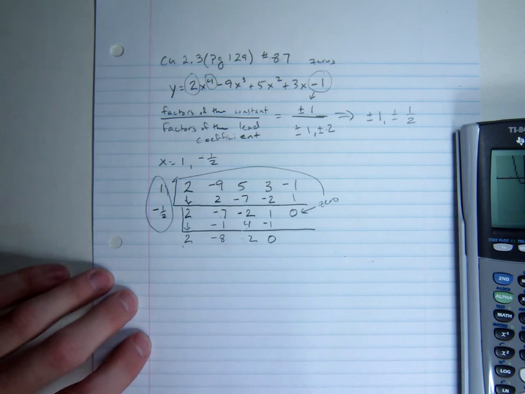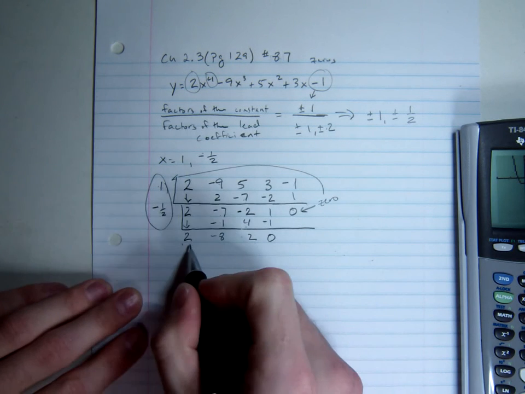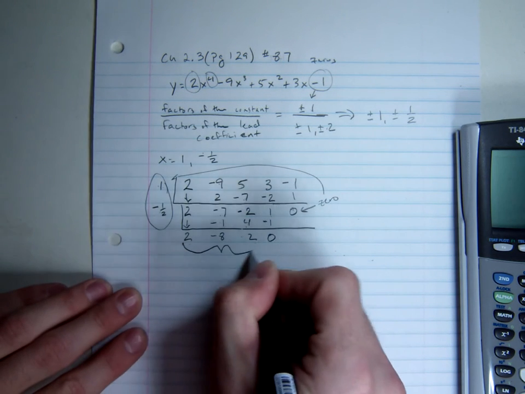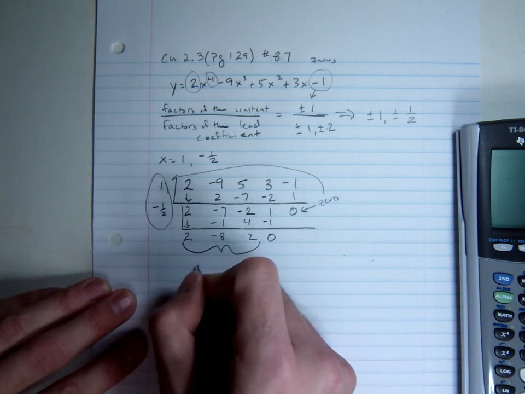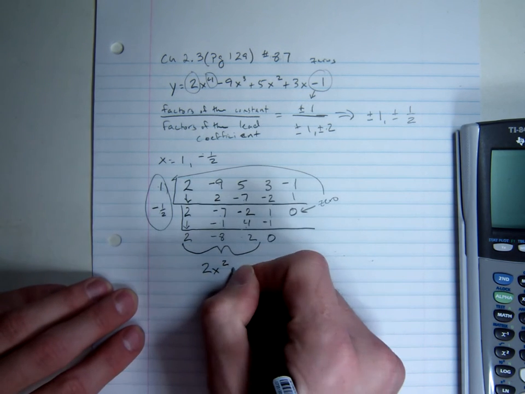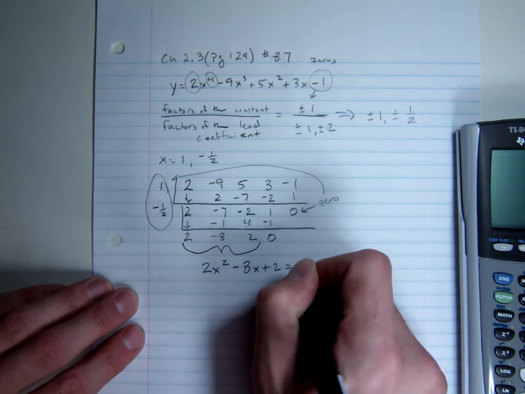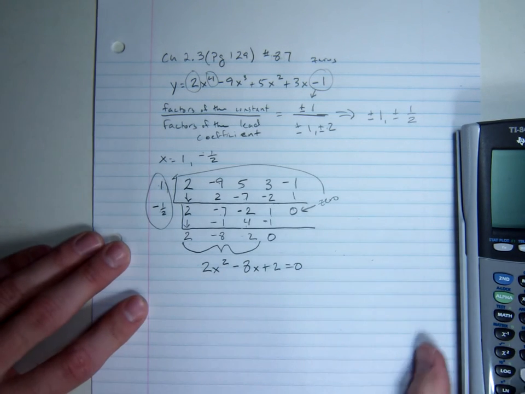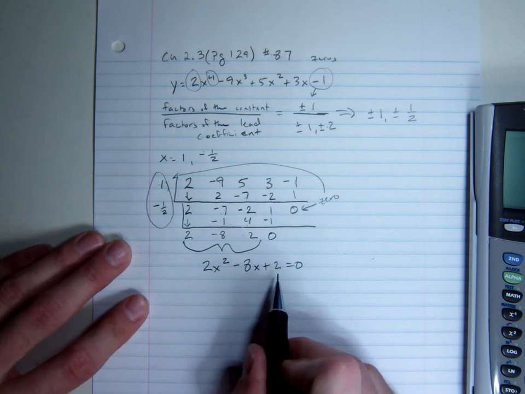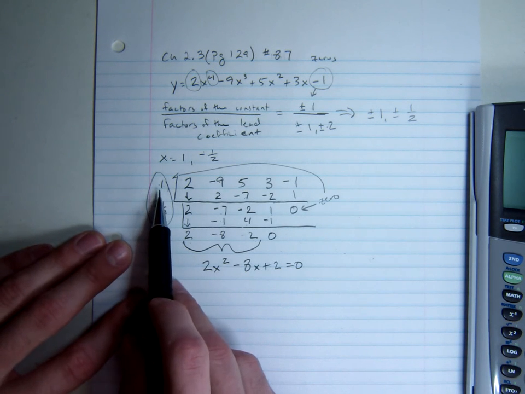In this particular case, I am down to my quadratic. I want to know when 2x squared minus 8x plus 2 is equal to 0. From my graph, I already know that these were my only two possible rational zeros.